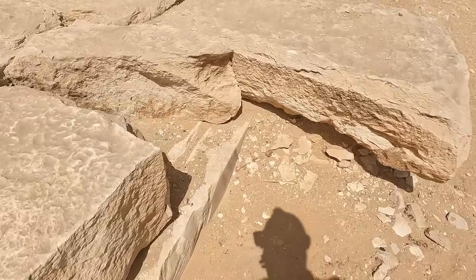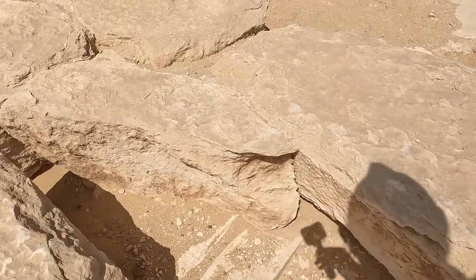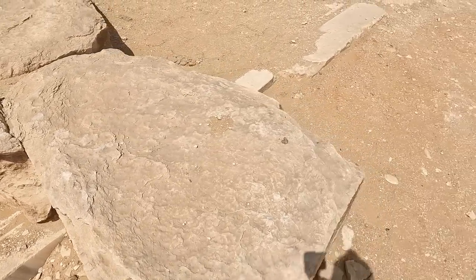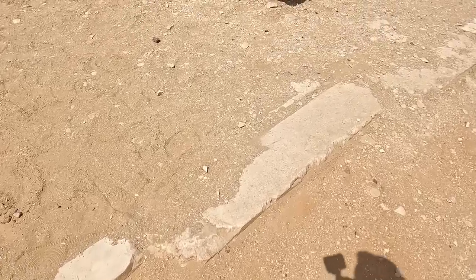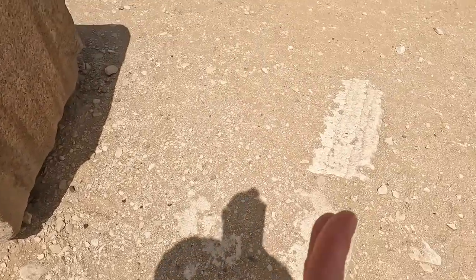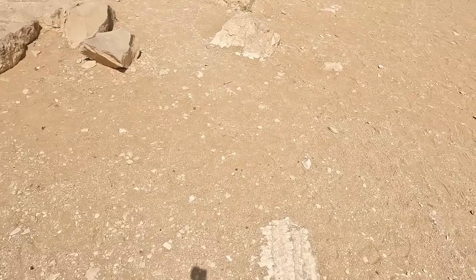So I think they popped the piece of metal out of here, which would explain those chisels and those small fractures and breakages in the stone. You can see it here. And unfortunately, it just disappears back into the sand.